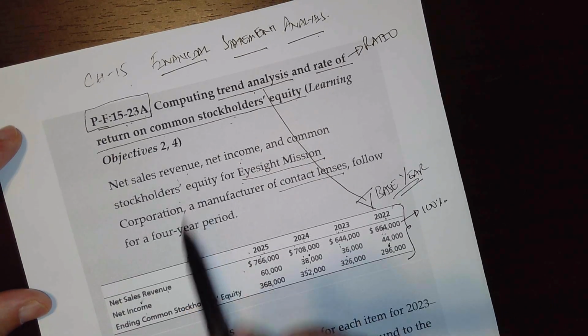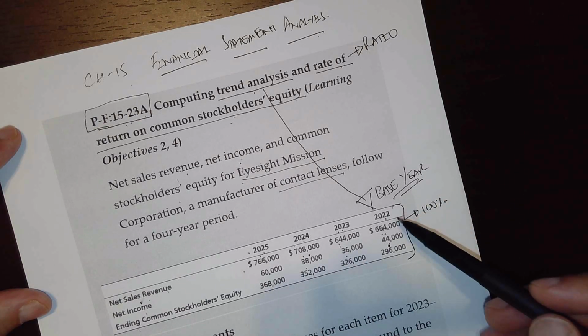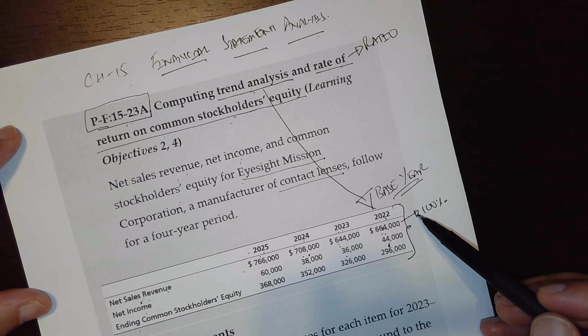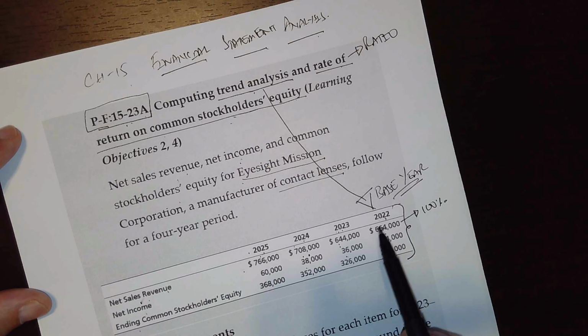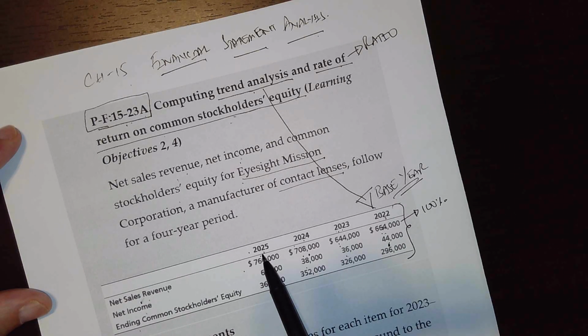They have given us three accounts: net sales revenue, net income, and ending common stockholders' equity for four years: 2022, 2023, 2024, and 2025. 2022 in this analysis is used as the base year. It is always considered 100%. We will calculate the changes from 2022 to 2023, 2022 to 2024, and 2022 to 2025. So let's start our calculation.